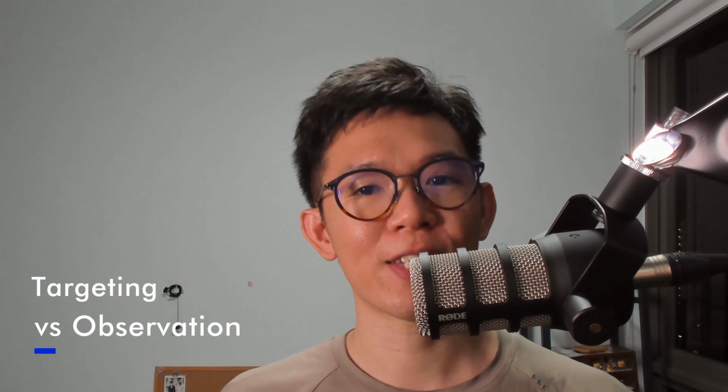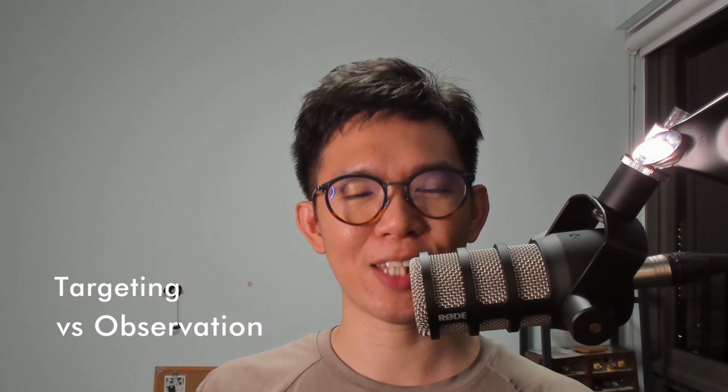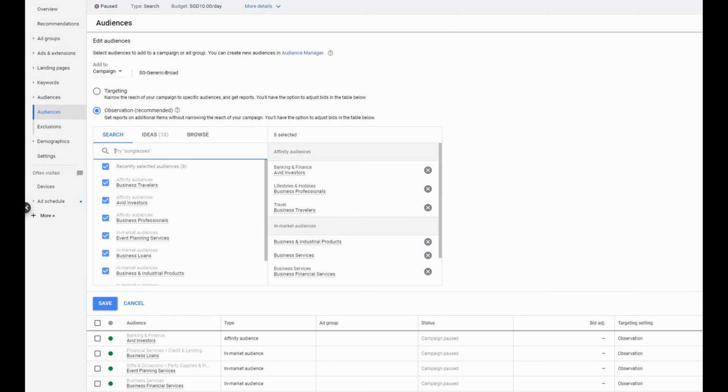Number 3, targeting versus observation. So what exactly is targeting versus observation? It is just a feature that you can choose in Google Ads that allows you to narrow down your search, or to just observe, as the name implies, the data that you have based on the different interest groups that are coming into your advertisements. In terms of interest groups, you can be targeting people who are in market or people who have a certain affinity towards certain services. So say, for example, people can be interested in SEO and SEM services, people can be interested in baby products, or people can be interested in ERP services or CRM services as well.